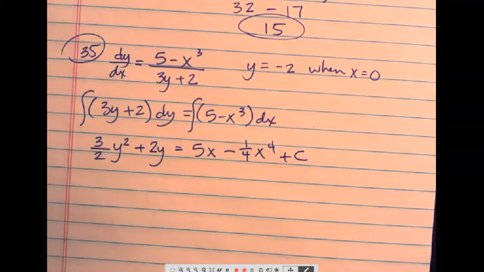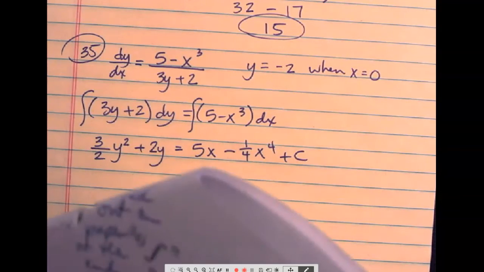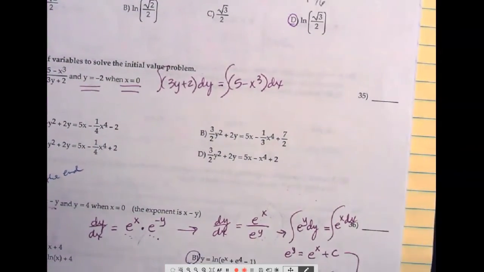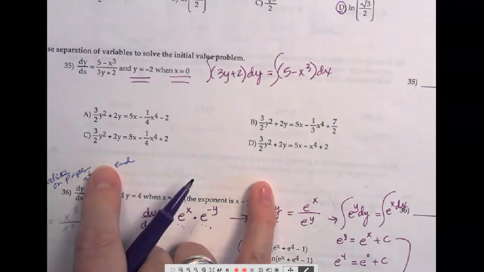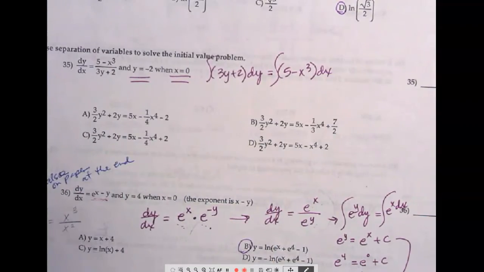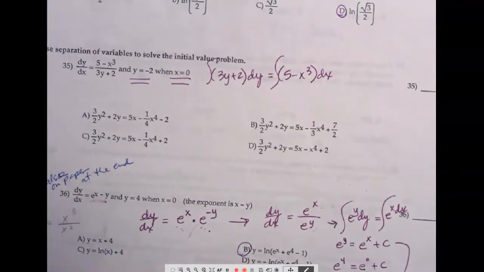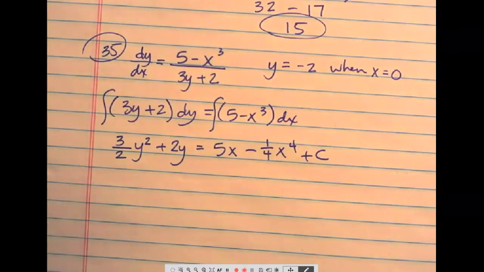But if you'll notice on this one, it is multiple choice. So before you go too far in solving this one, all they're really doing is finding C and then stopping. So I'm not actually going to isolate y in this problem.